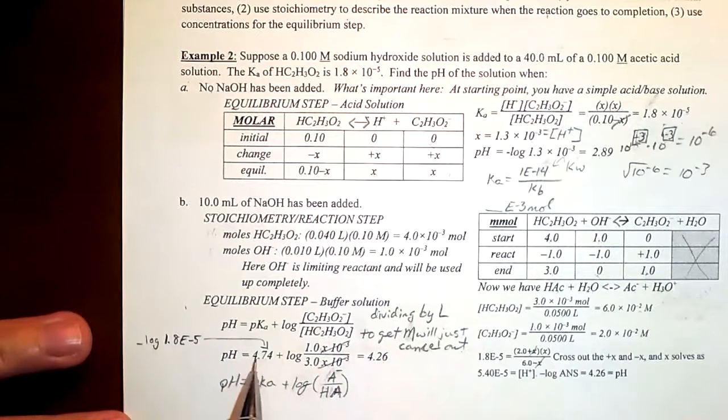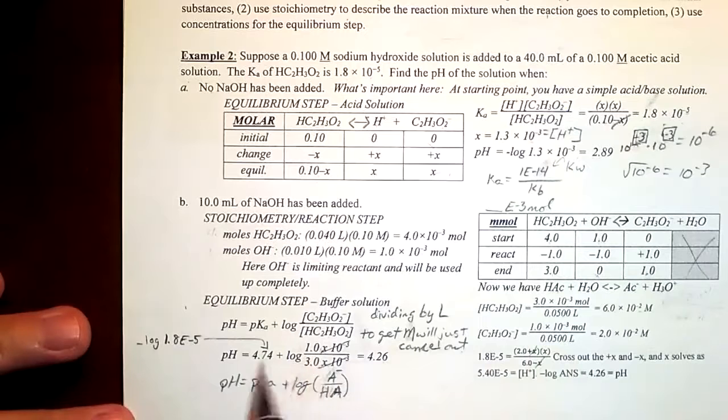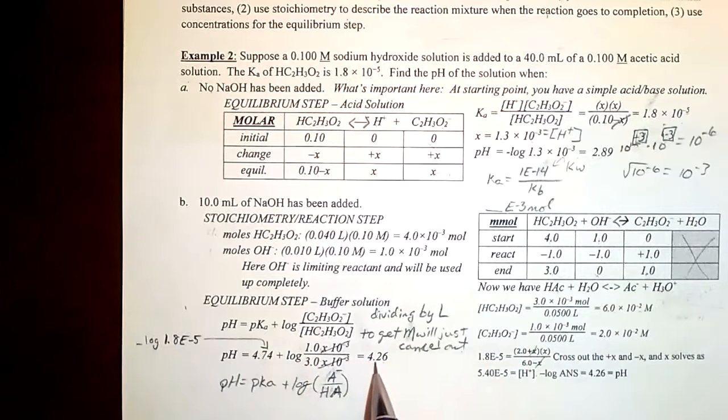So what I need is pKa. P number is the negative log of the number under discussion. So the negative log of the Ka got me that. Log of 1/3 is, I forget, some amount, add them together, and they equal pH.